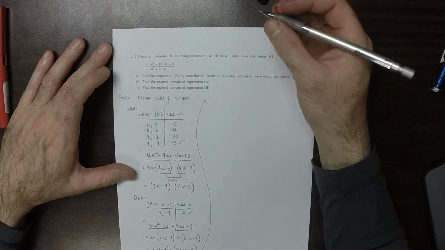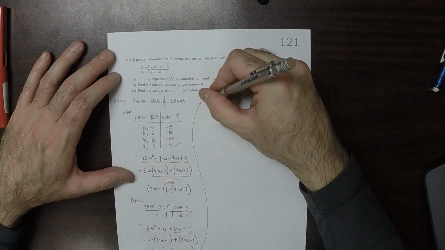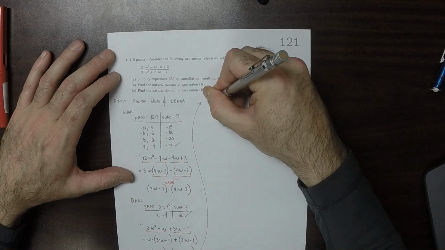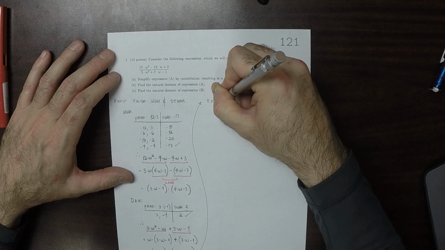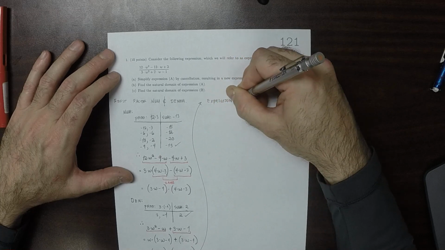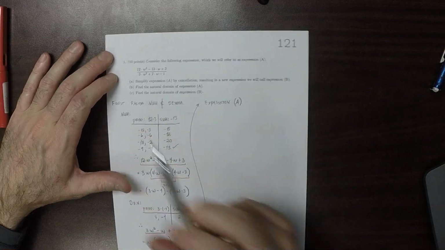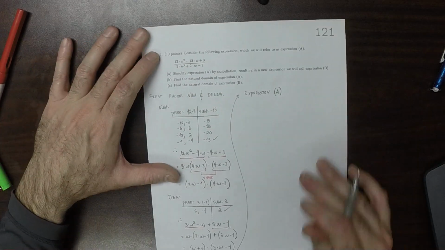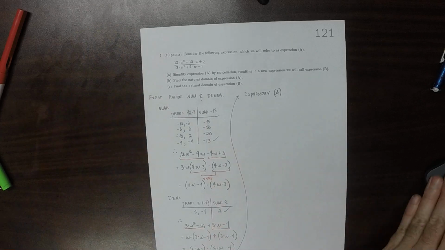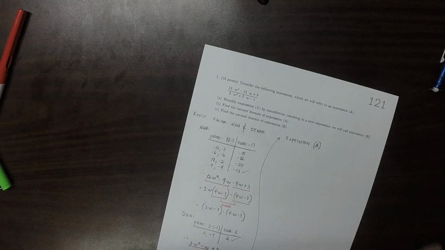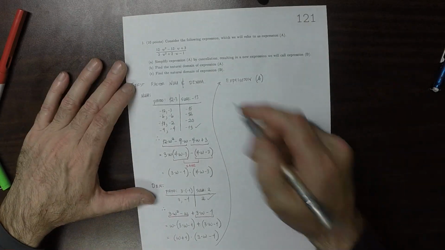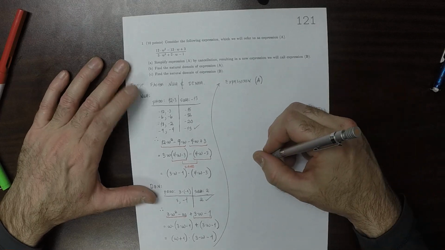Therefore, expression A, just the factorization of the given expression, is the following.